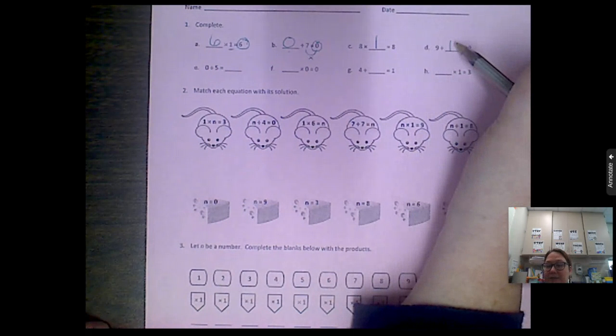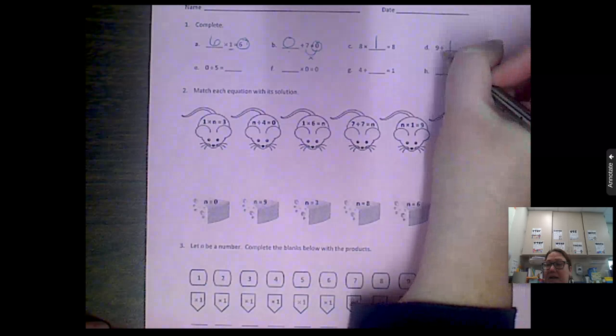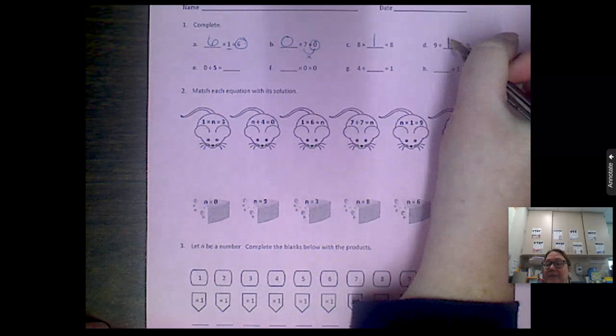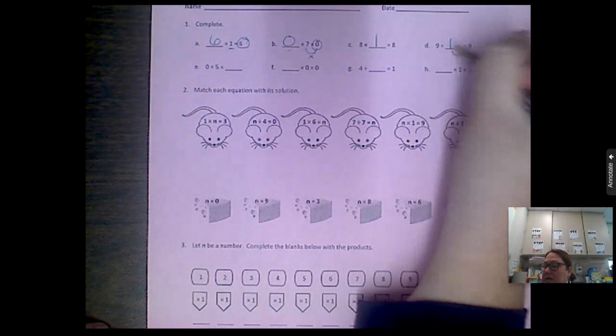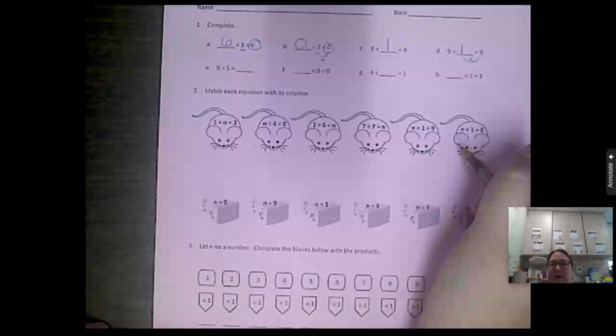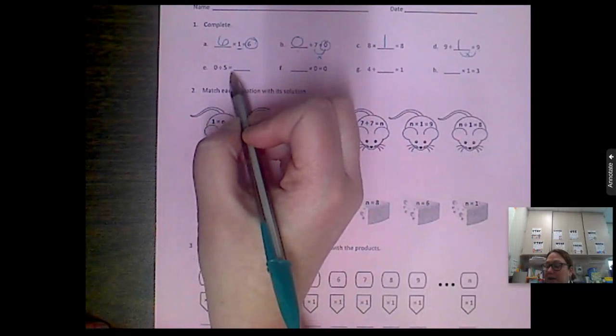And remember how to do that check? So if I'm dividing, to do my check, I can do the opposite of division, which is multiplication. So I can say 9 times 1 equals 9, so I know that I'm correct. Okay? 0 divided by 5 would be 0.